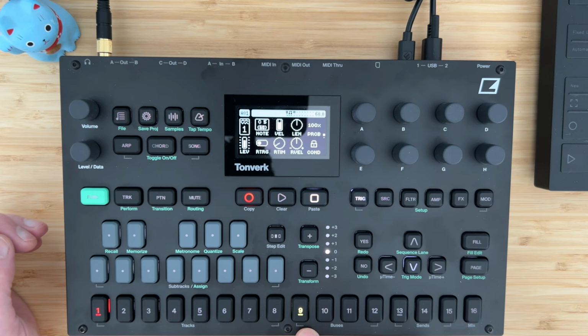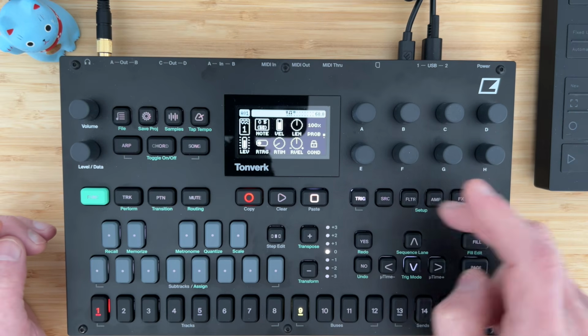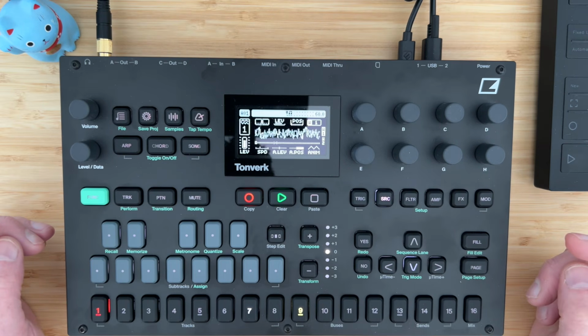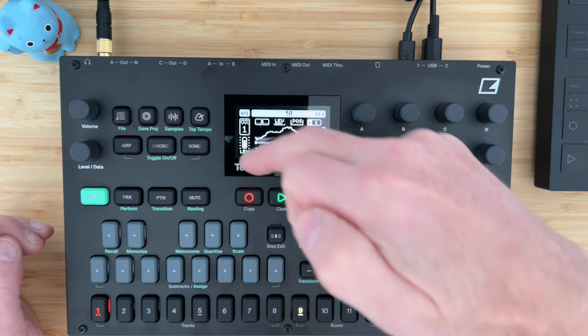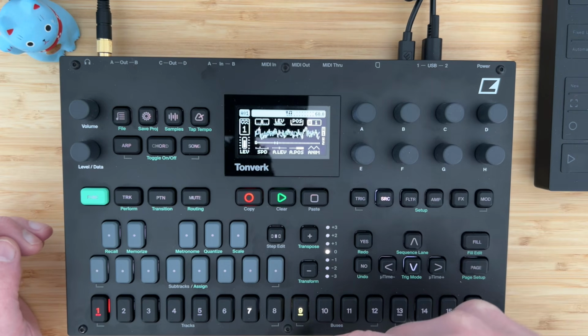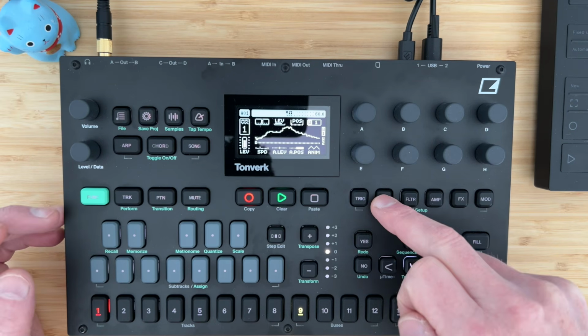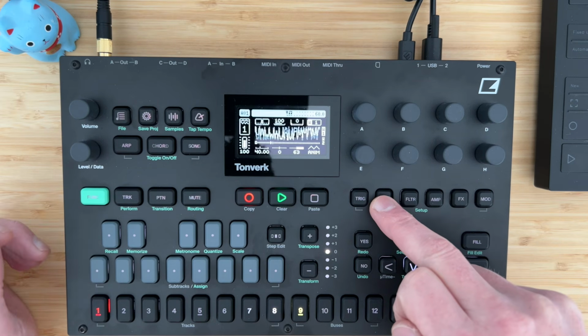So I've put here a trigless trig in as a marker so that you can see this doesn't actually play a note, it's a trigless trig. But let's get it playing, and you'll see it does one full cycle of the wave for a half note with a value of 40.